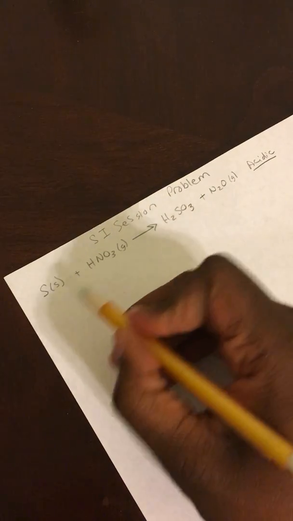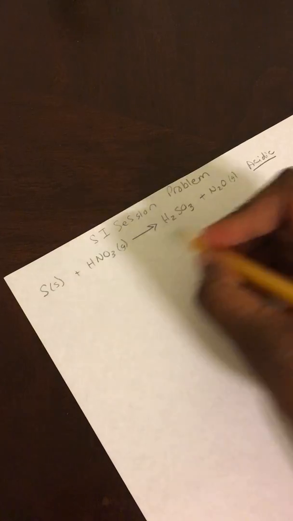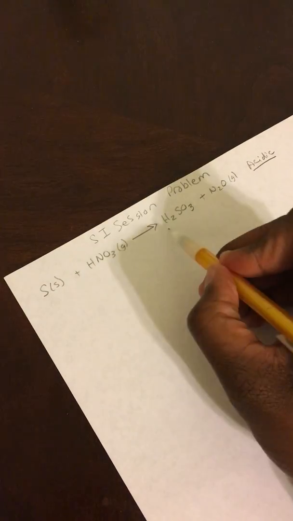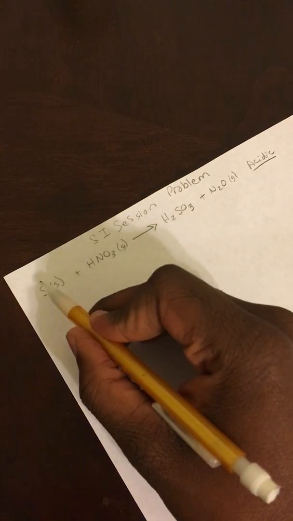This is one of the problems that we did in the SI session, and I'll show you guys how to solve it. So we're going to balance this redox reaction in acidic solution. The first step is to assign oxidation numbers to everything that you have. So 1, 2, 3, 4, we're going to assign oxidation numbers to each of these.